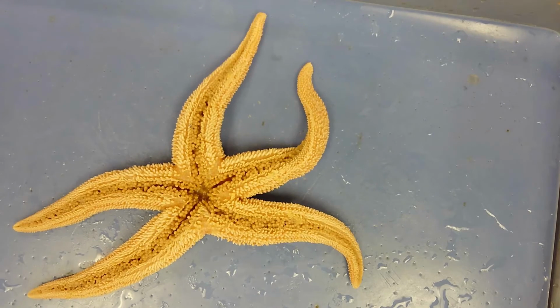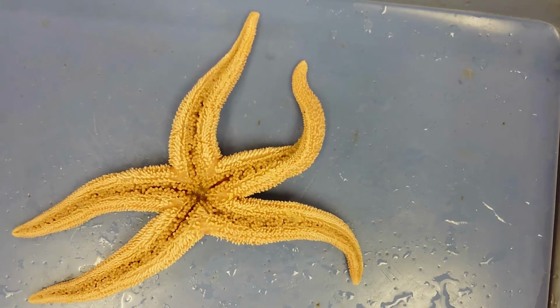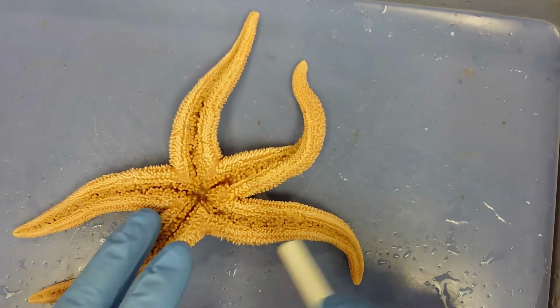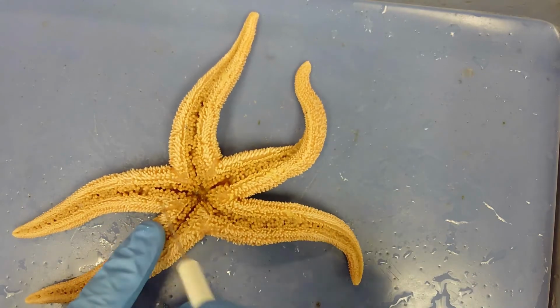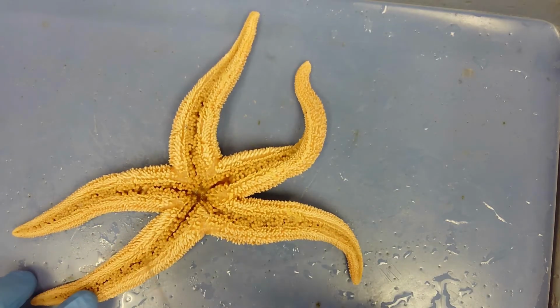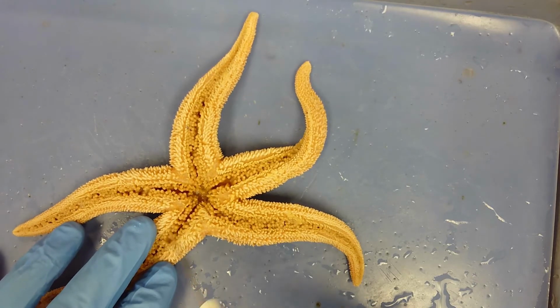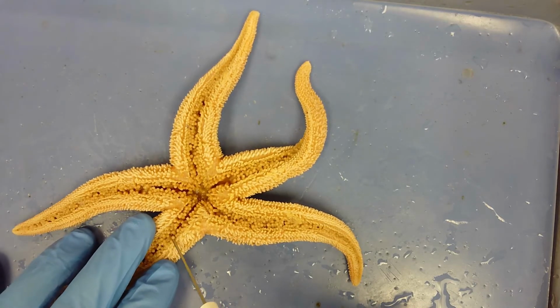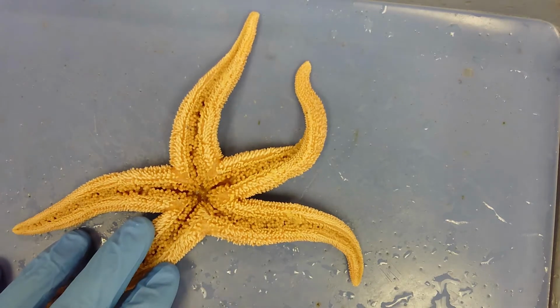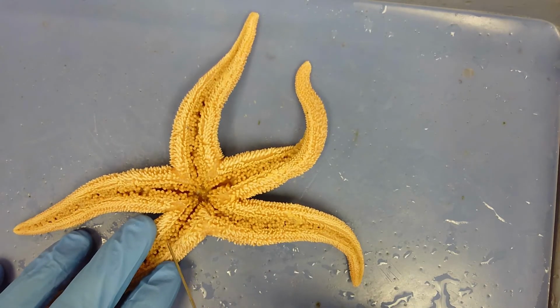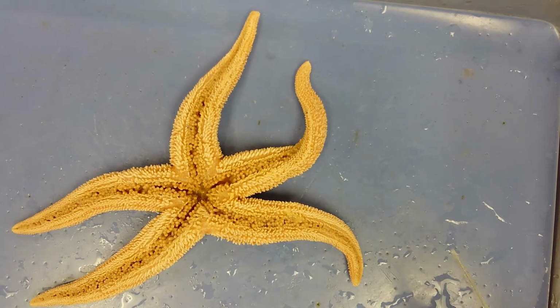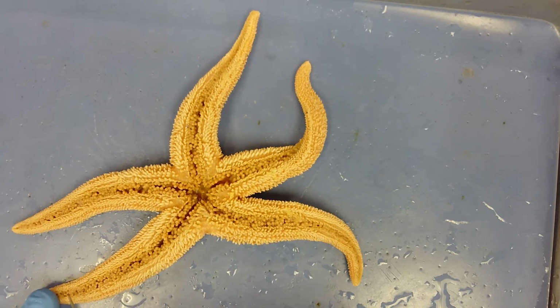While we're on this oral side, I'll talk a little bit about these structures. On each one of these arms, you have these grooves, and these are called ambulacral grooves. Inside each one of these grooves are hundreds, if not thousands, of small structures called tube feet. Tube feet are used to move this starfish around through locomotion, and they can take a prey item and pass it along from one tube foot to the next, bringing it closer and closer to the mouth.